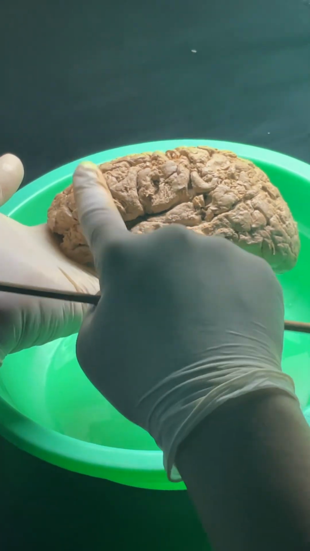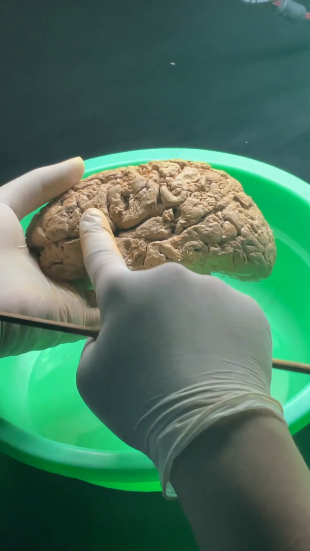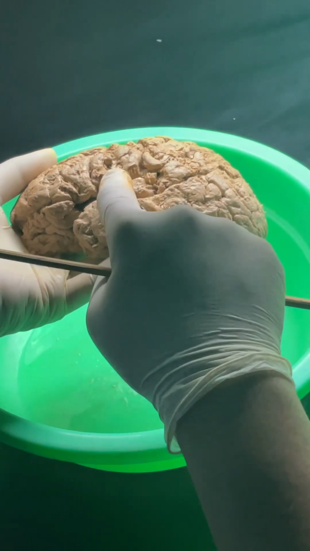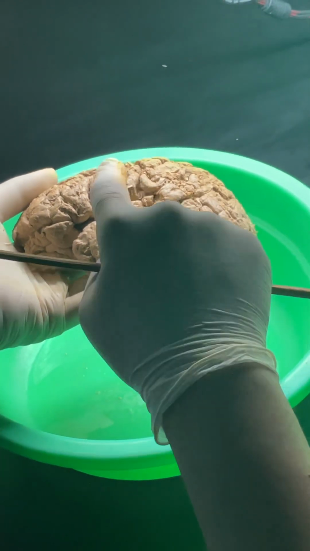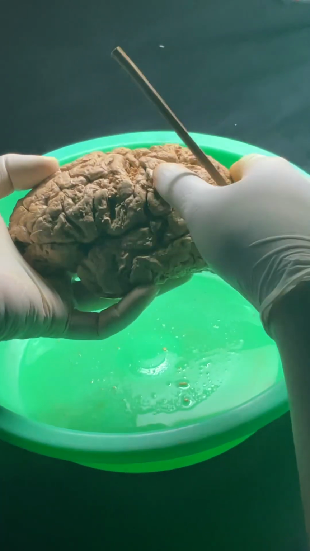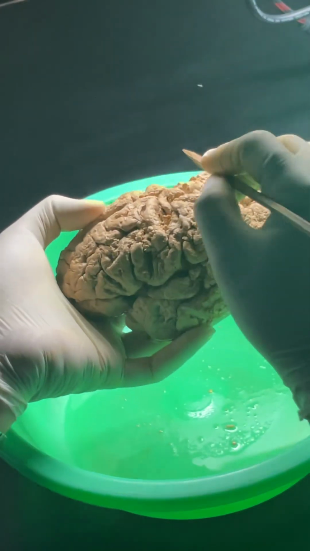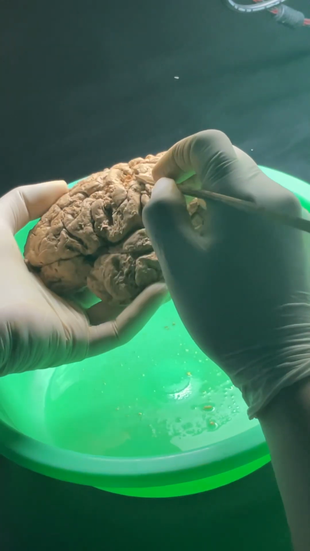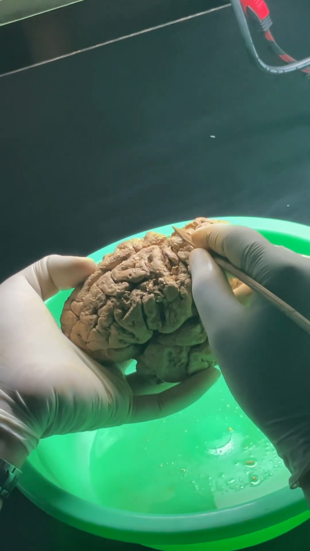The next part is what you have to identify, the fissure and the sulci. The fissure here is the Sylvian fissure. I'm sure that you'll get this correctly, right? Sylvian fissure. Now, this one here is the central sulcus of Rolando. Central sulcus of Rolando.